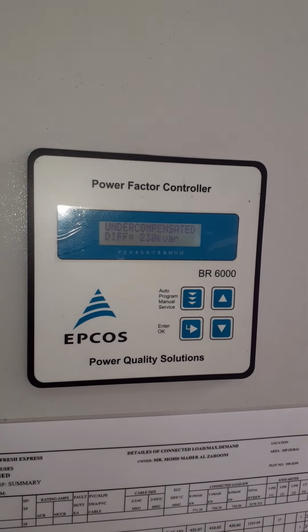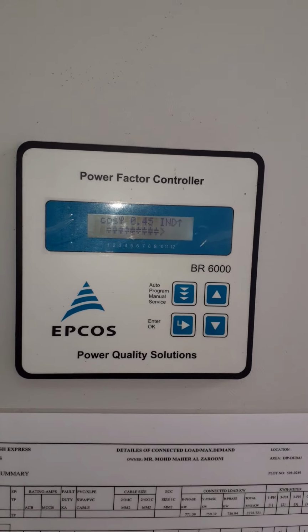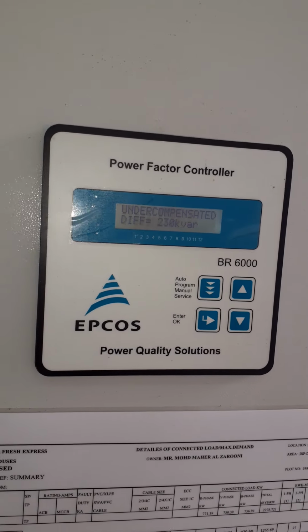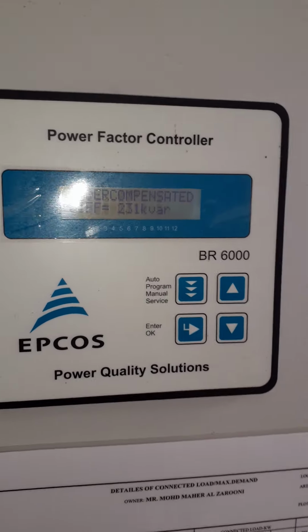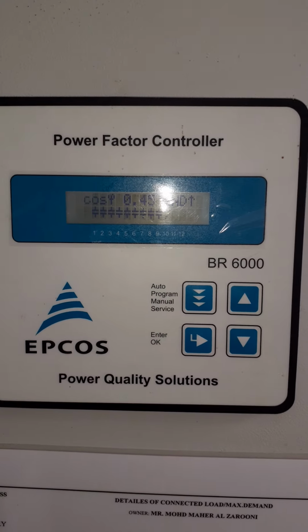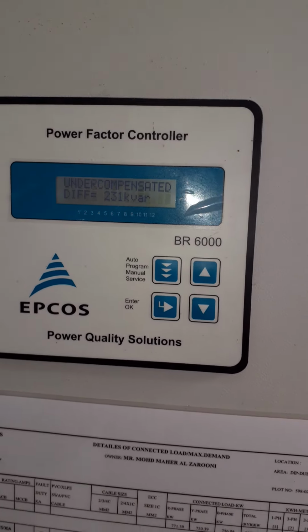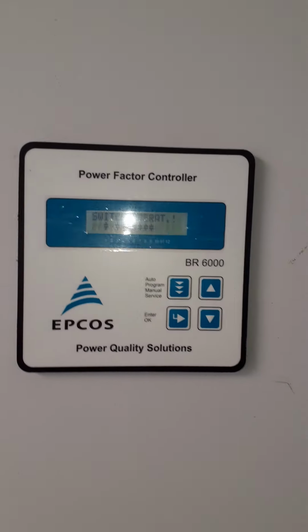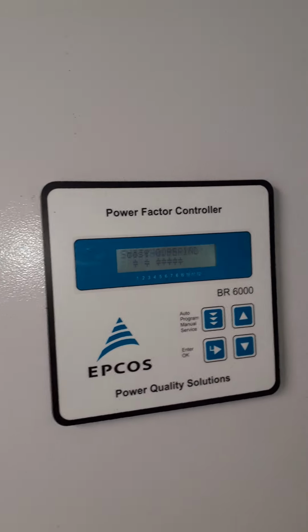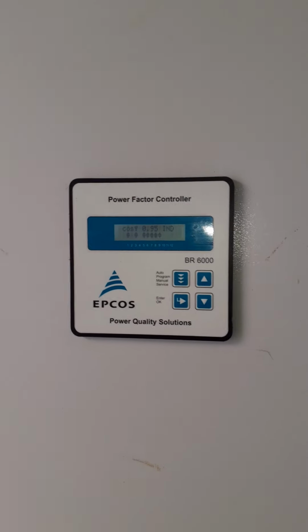So all we need is to upgrade the capacitors. We can upgrade the steps of the capacitors. The steps are up to 12 steps, in that case we can add more capacitors. The capacitor is 300 kVAR. The same case applies to this one, 300 kVAR. So we can do some addition of the capacitors, or we upgrade by replacing the existing ones.